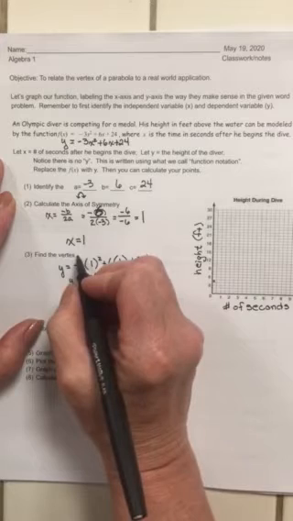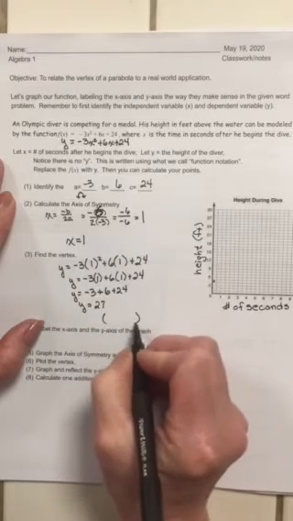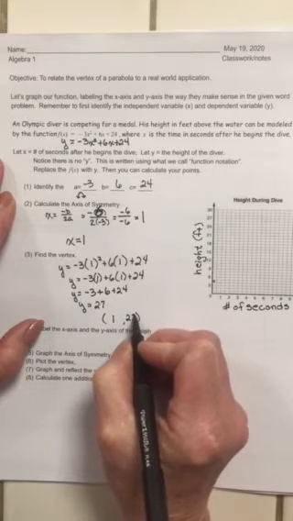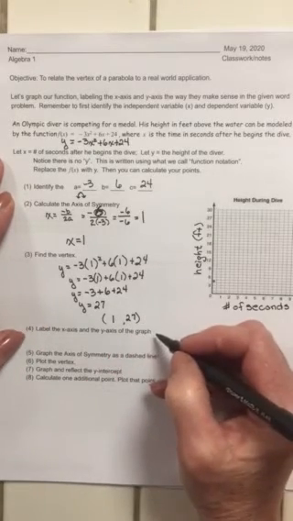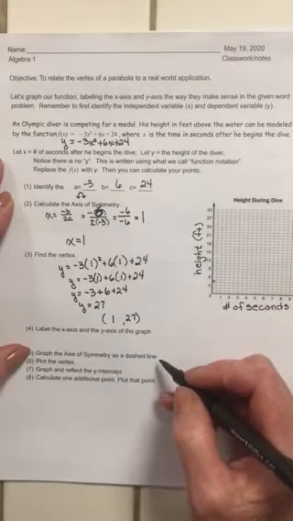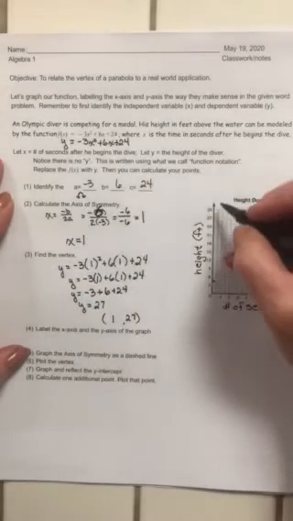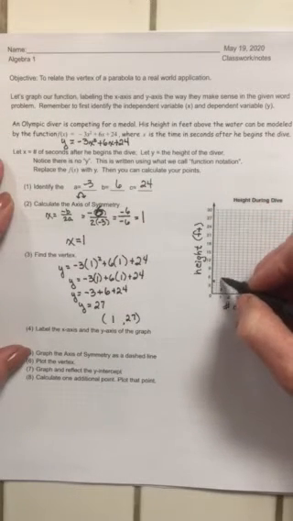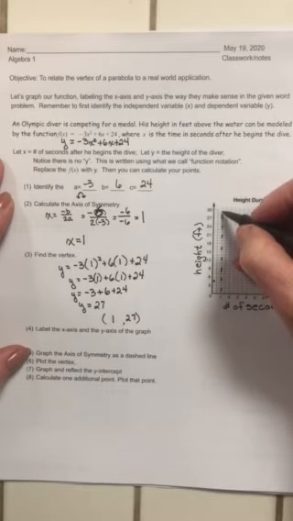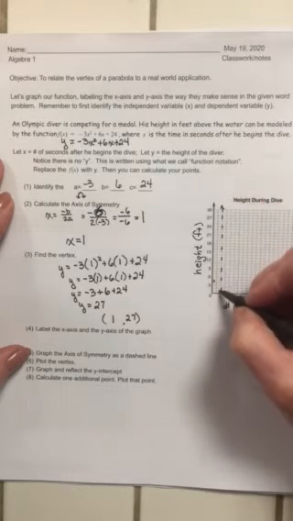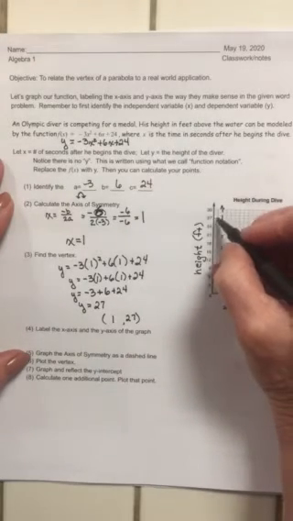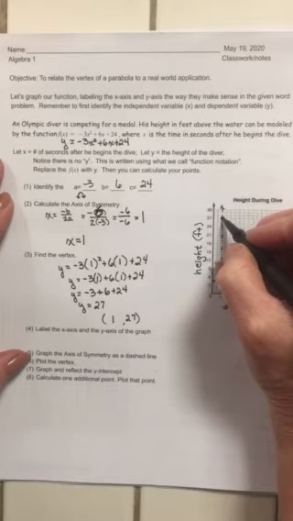So now I have to name a point. Vertex is a point. Don't forget this. We need the whole thing. X is 1, y is 27. Label the x and y axes. We did that already. We're going to graph the axis of symmetry as a dotted line. So where x is 1, I'm going to start at the bottom so I can find the right spot. I'm going to put a dashed line just so I can use that as a guide. Next, I'm going to plot my vertex. So 1, 27 will be a point right here.